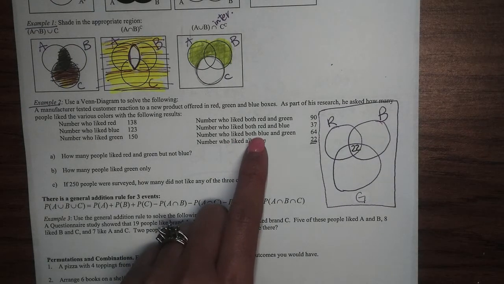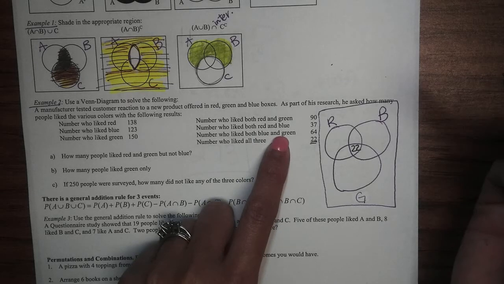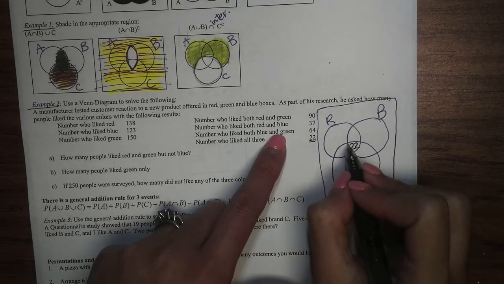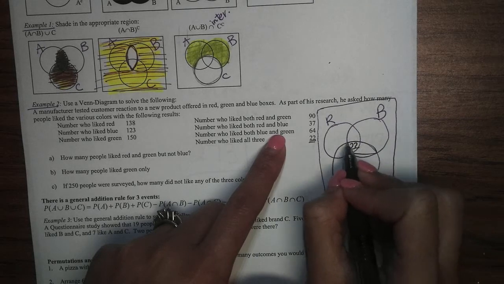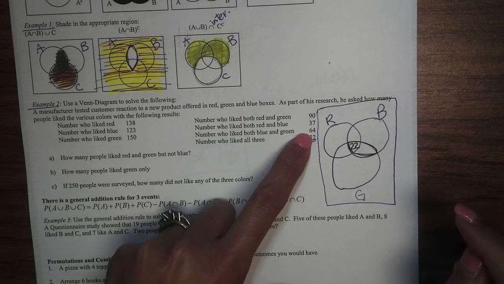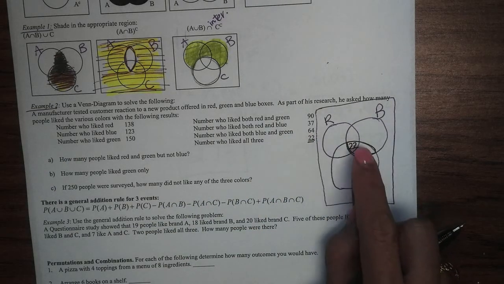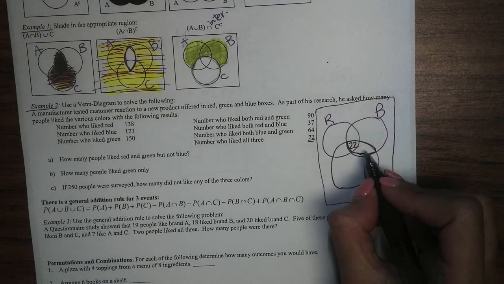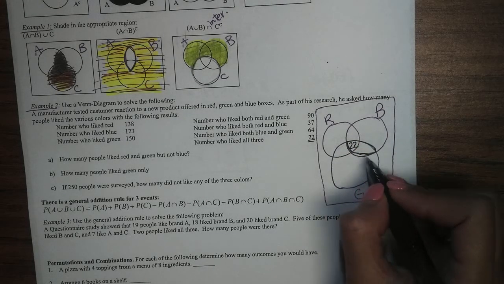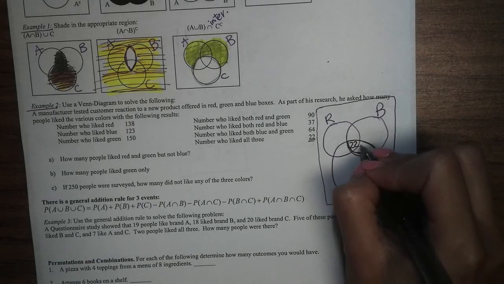Let me read what it says. The number of people that liked blue and green was 64. Blue and green. So this right here represents blue and green, and that should be 64. But we already have 22 in the middle, so take 64 minus 22 so you can find how many people here liked blue and green but didn't like the red. So let's do 64 minus 22. Is it 42? Okay. 42.